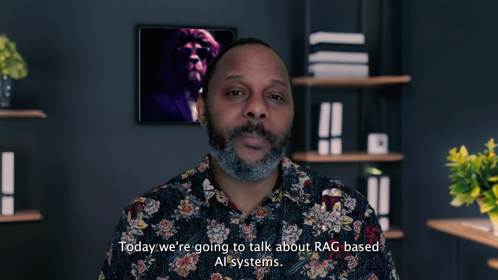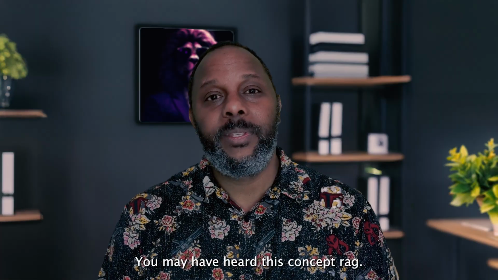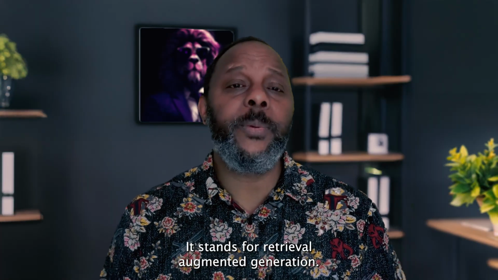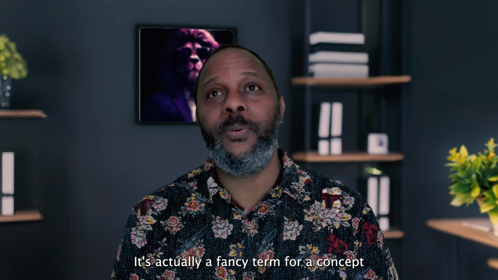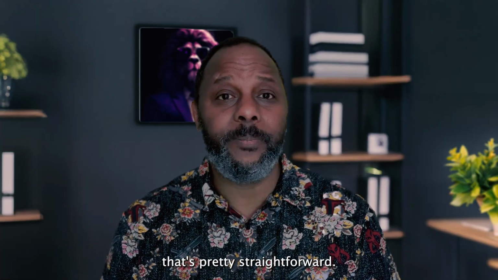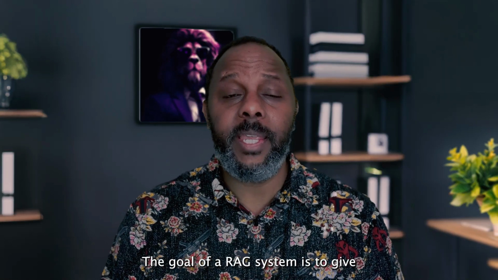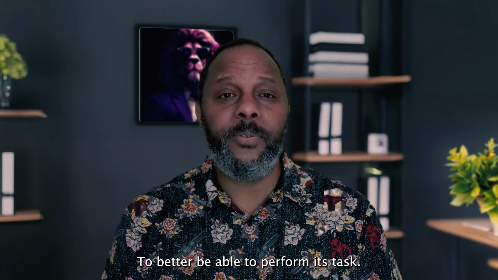Today we're going to talk about RAG-based AI systems. You may have heard this concept, RAG. It stands for Retrieval-Augmented Generation. It's actually a fancy term for a concept that's pretty straightforward. The goal of a RAG system is to give a model access to external data to better be able to perform its task.